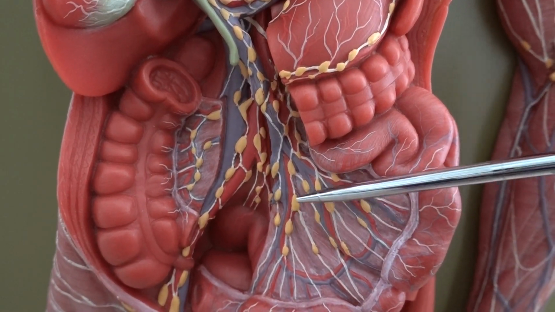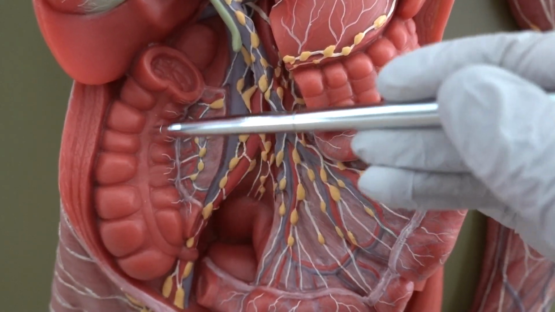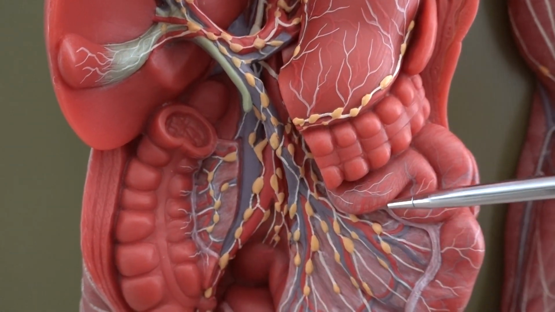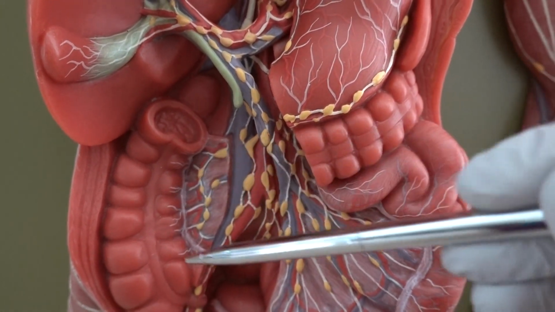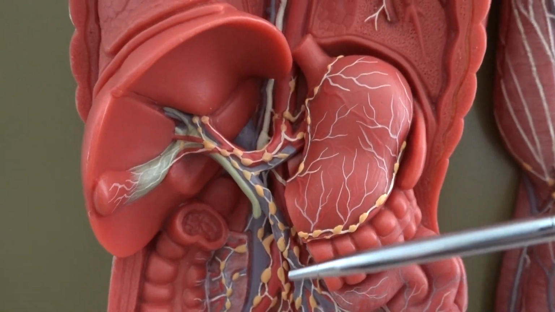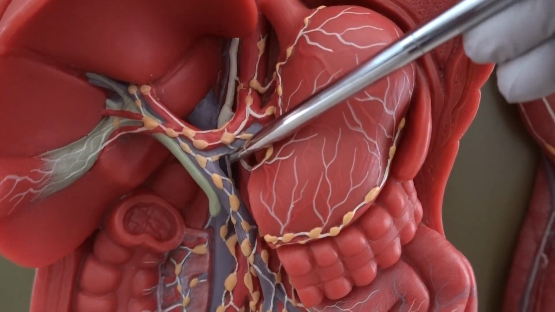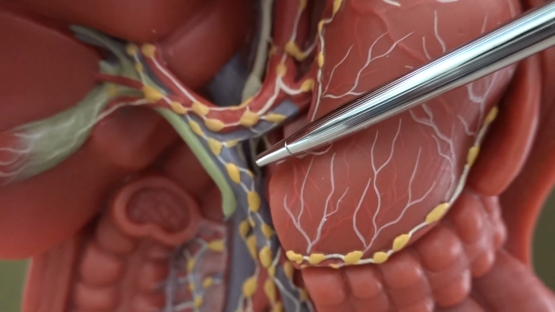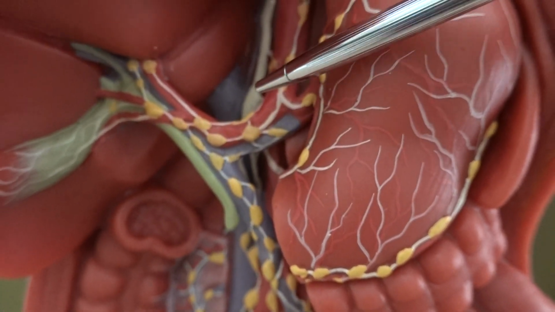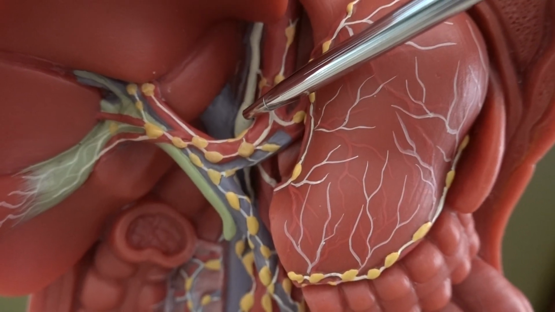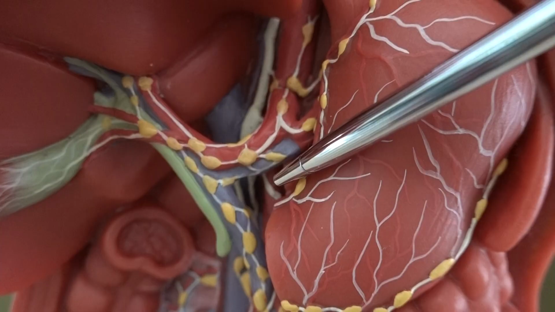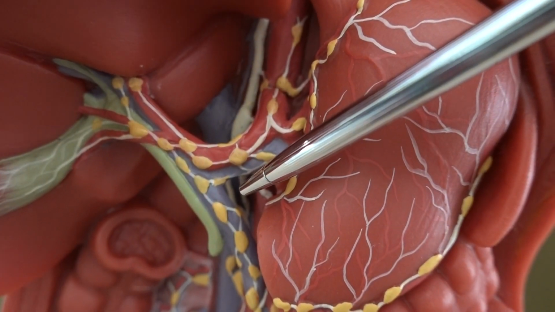We have a very huge network of deeply located lymph nodes and lymphatic vessels that drain lymph from both the large and small intestine. From all these areas, lymph is emptied into the intestinal trunk, the middle trunk, and the intestinal trunk empties lymph into the cisterna chyli. So the cisterna chyli has so far received lymph from the two lumbar trunks and also the intestinal trunk.